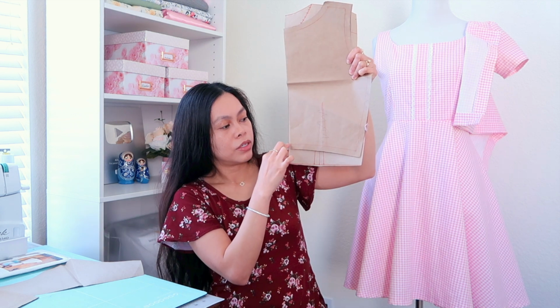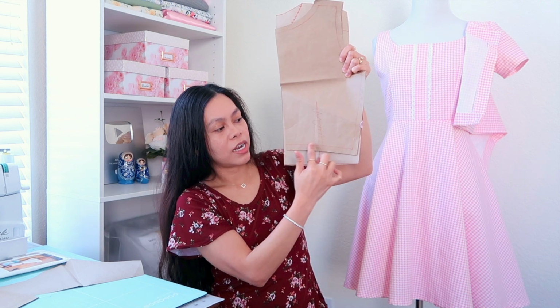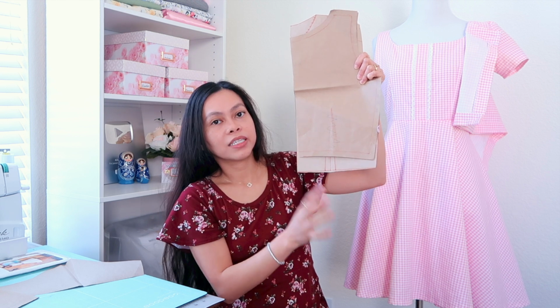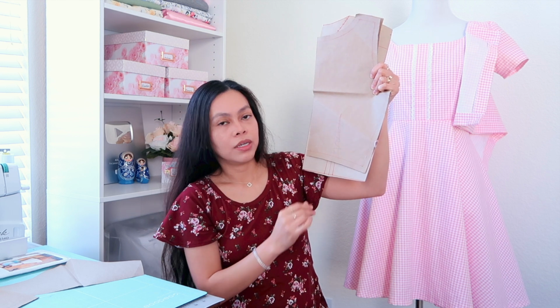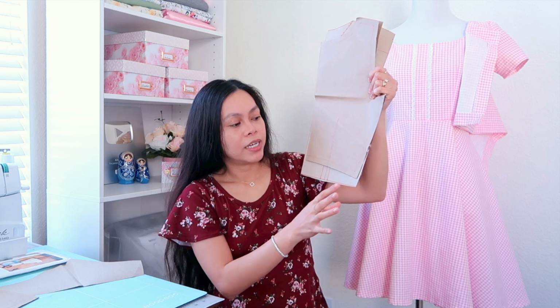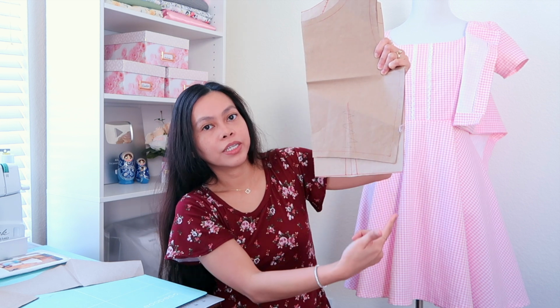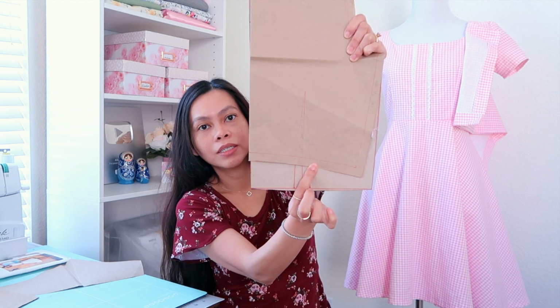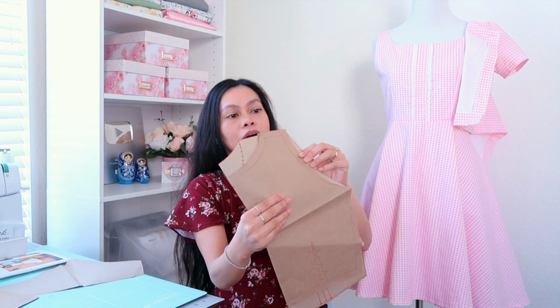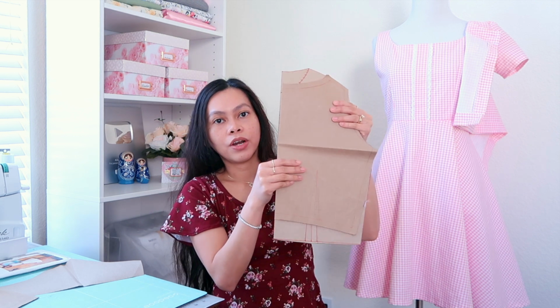So 2 inches on the center fold and then 1 inch, and then I just kind of curve it, and that's how I got rid of that bunching fabric at the back. And then I also kind of taper the side seam, as you can see. So that's that. That's the changes I made for the back.